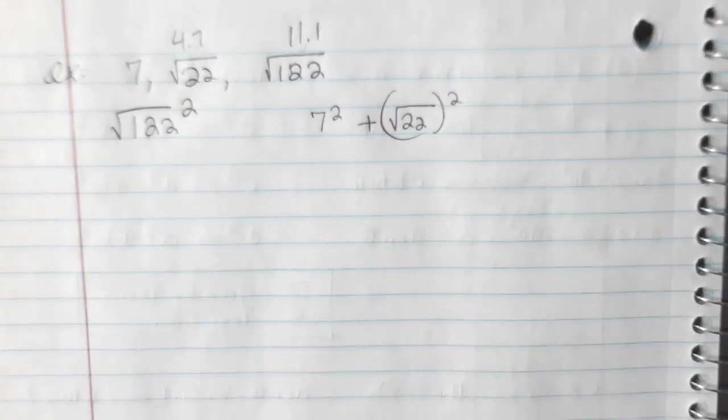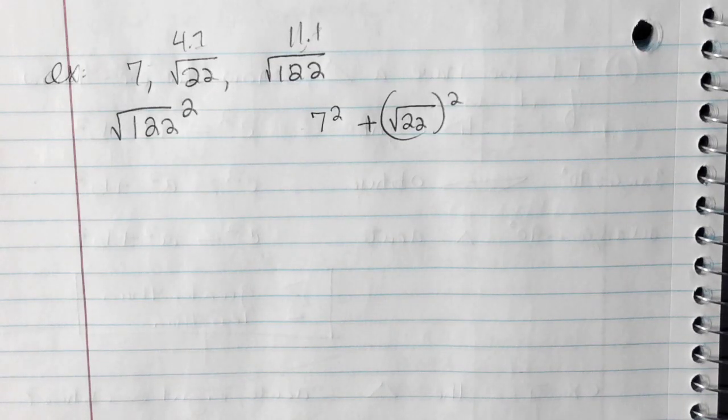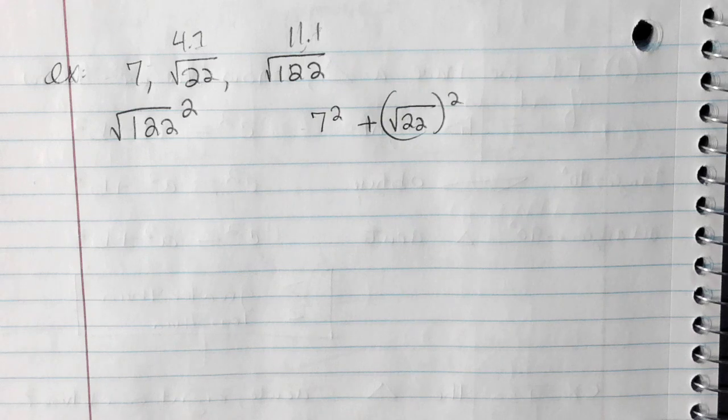So we're going to put that on its own, and we're going to compare that to the sum of the squares of the other two sides. So you're going to see I'm not using the decimals. I use the decimals to help me understand what's the biggest, longest side. But after that, I have to use the exact values I've been given.